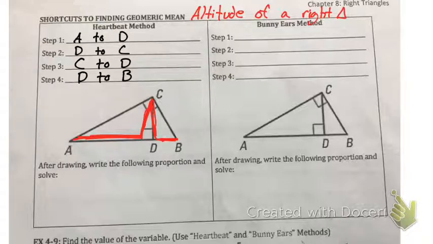But why is this important? Why is this drawing important versus just being able to draw a heartbeat? Does it show you the 2 triangles that you want to use? It doesn't even show what triangles I want to use. It actually shows me what sides I want to write down.